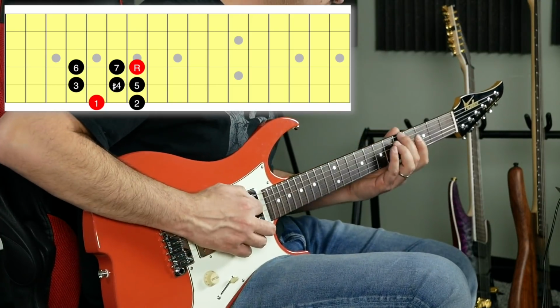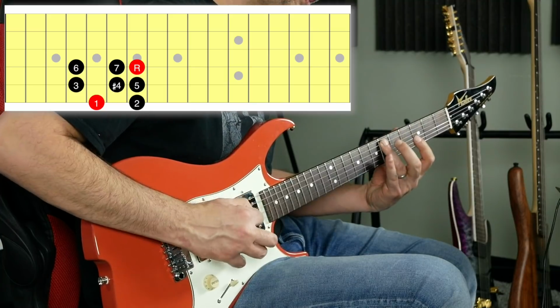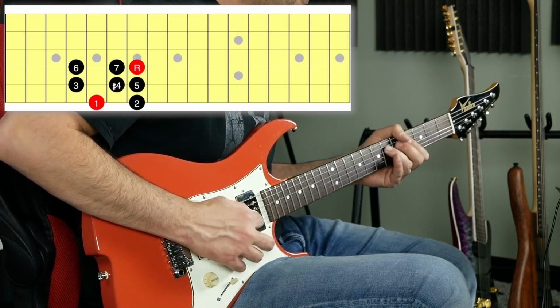So it's just like the master shape, 1, 2, 3, 4, 5, 6, 7, except for the fourth, 1, 2, 3, 4, which is augmented, 5, 6, 7. That happens to be the Lydian mode, but you don't need to know. As long as you know the formula, you can do it. And that gets into matching elements in music.